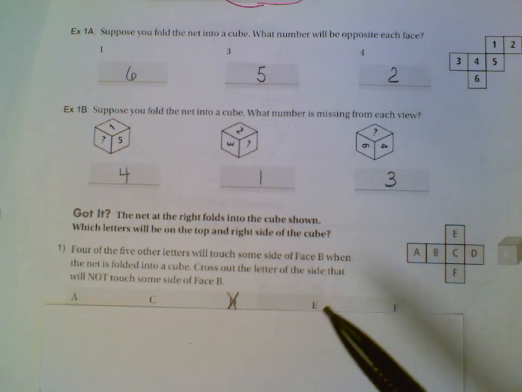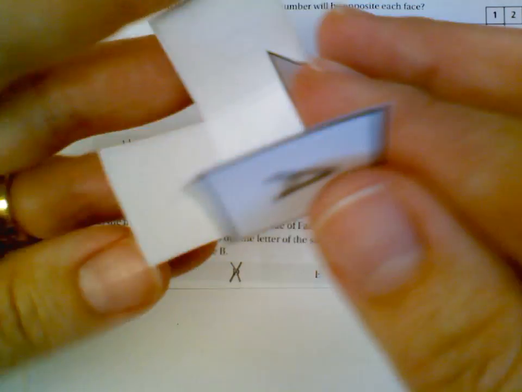So go ahead and pause it. Okay, 4 of the 5 other letters will touch the side of face B, so now you're dealing with a different net, which is this one that I provided to you. You're going to cross out the letter of the side that will not touch face B. Well, the only face that doesn't touch face B is D, so that's why I crossed that out. You could also fold it up and see which face doesn't, but on a net, all those edges are going to be connecting to B.